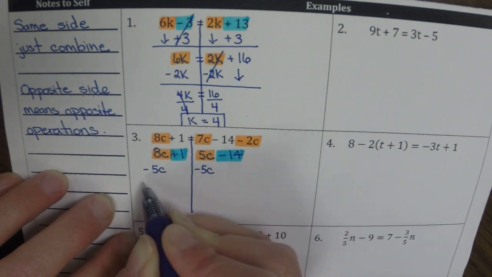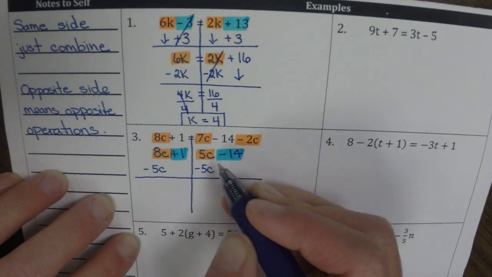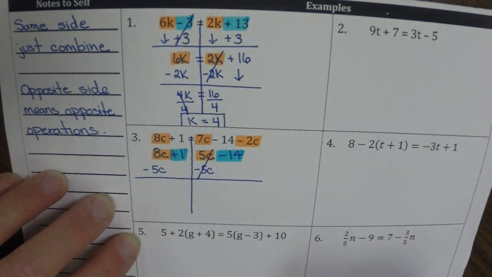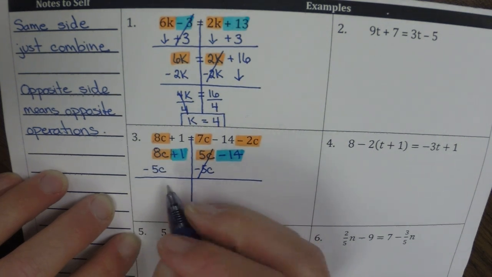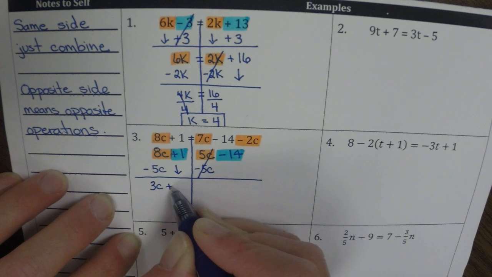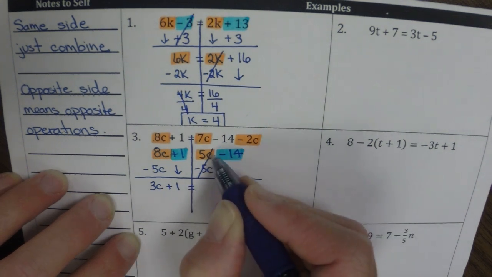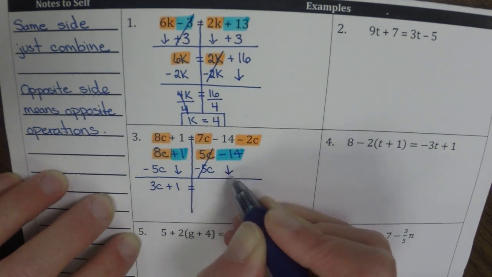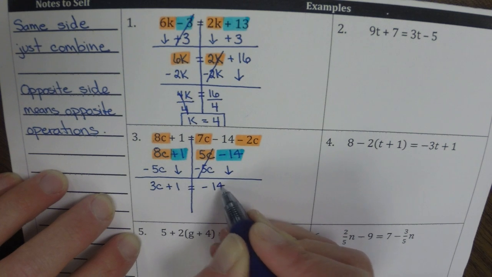And again, in general, I try to move the variable to the left, but it's not required. 8 minus 5 would give you 3c. I would bring down the plus 1 because I didn't do anything with it. These two canceled. I would bring down that negative 14.